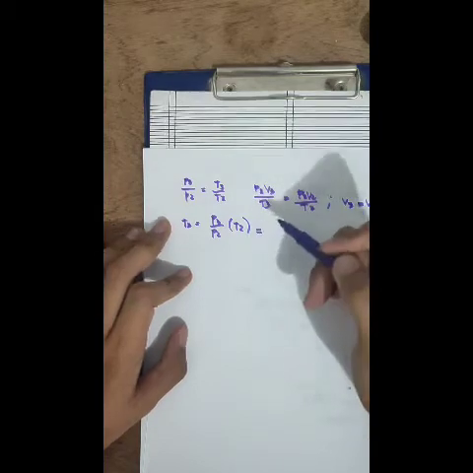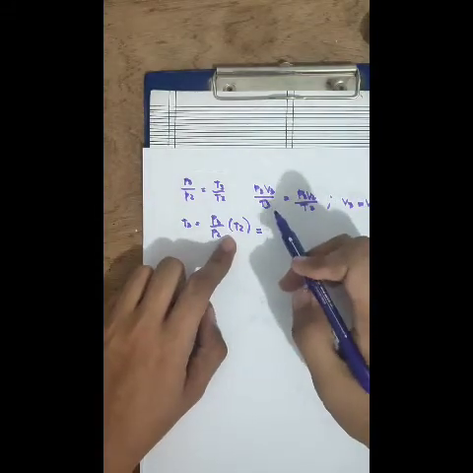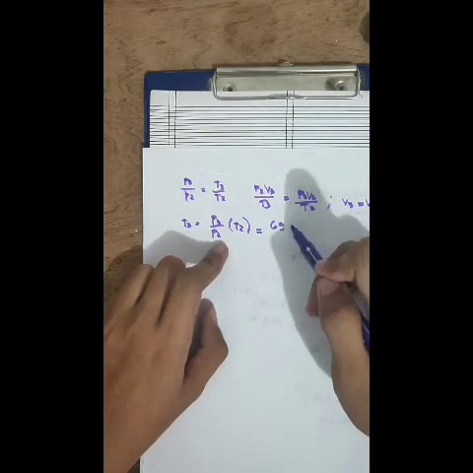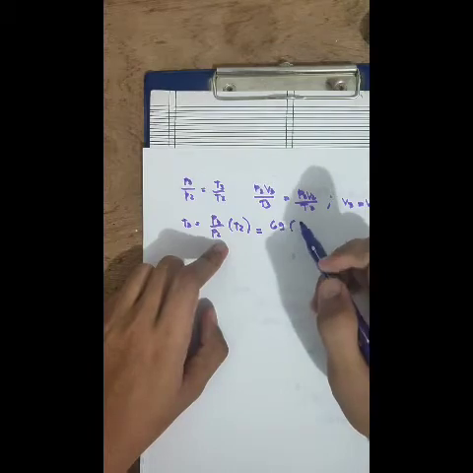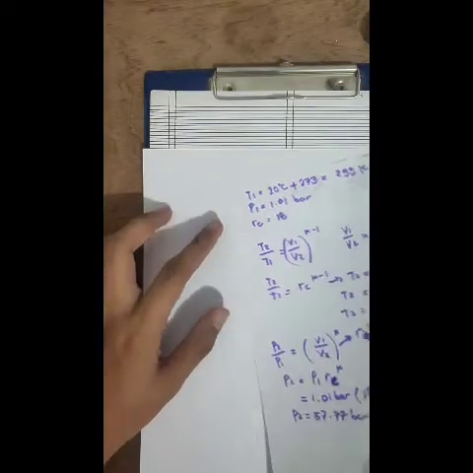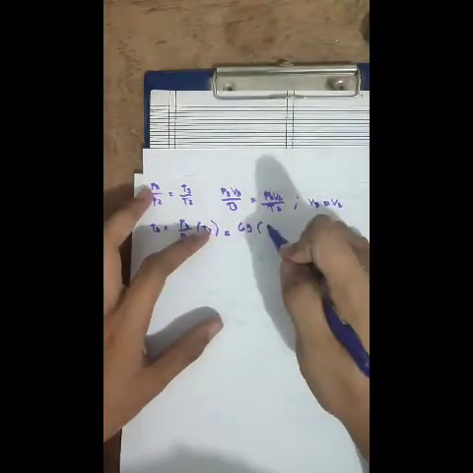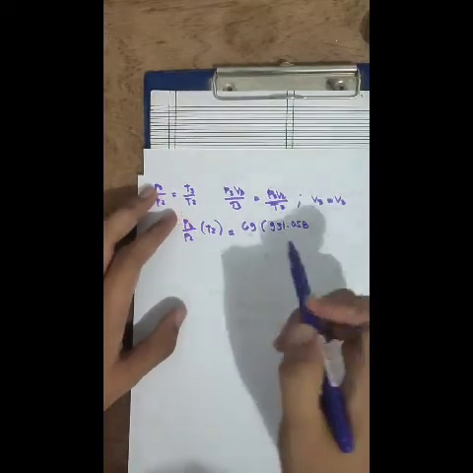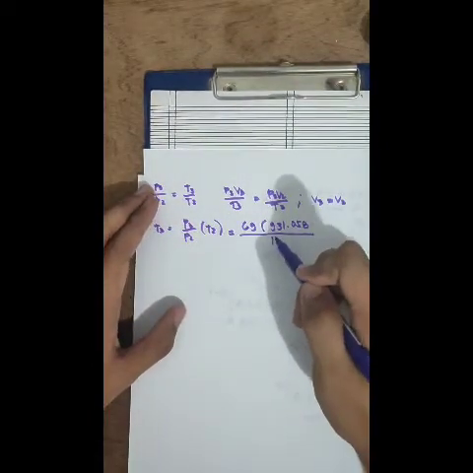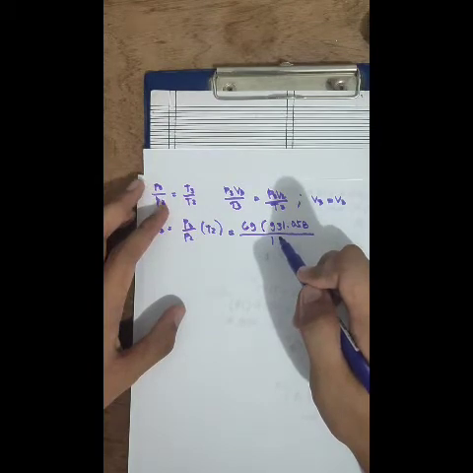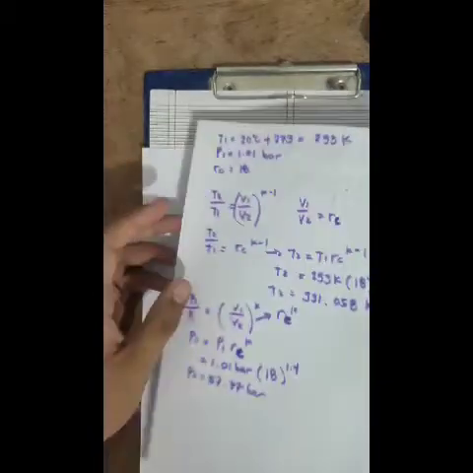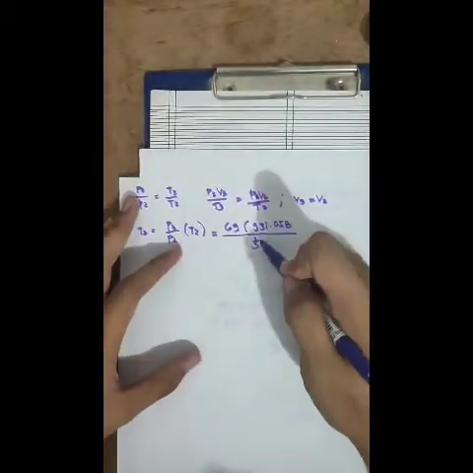So from this formula we will get P3, which is 69 bar, times the T2, which is 931.058, over P2, which is equal to 57.77.